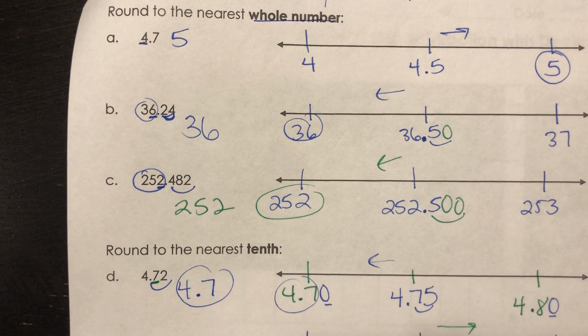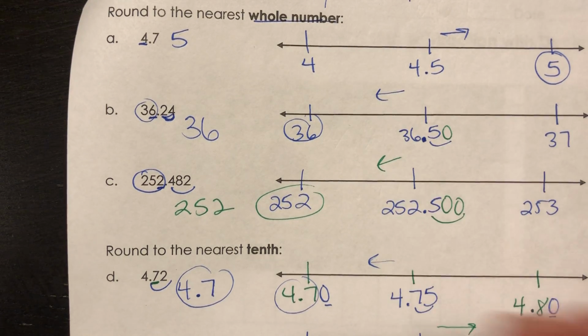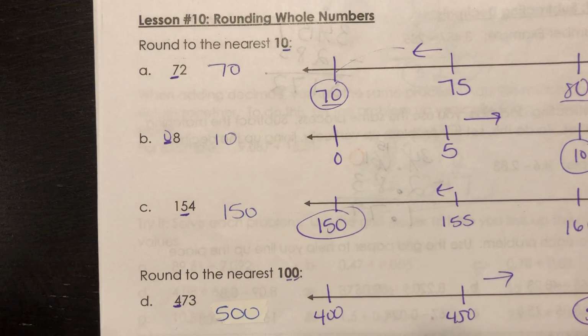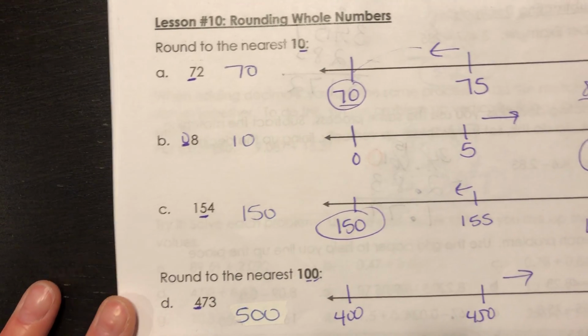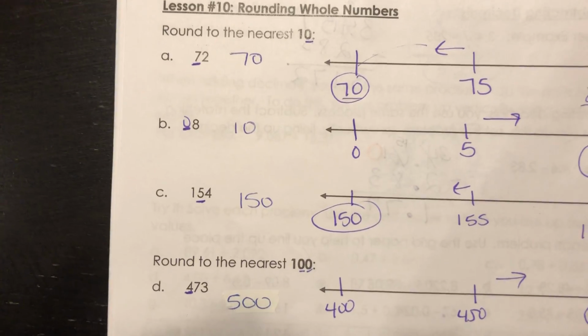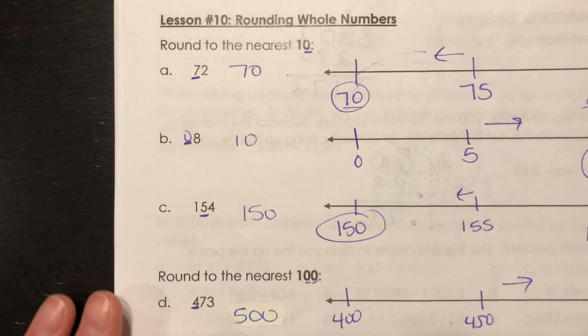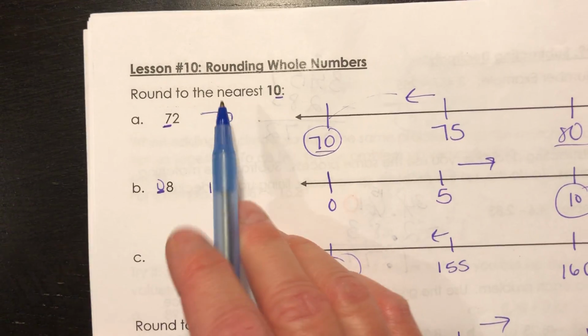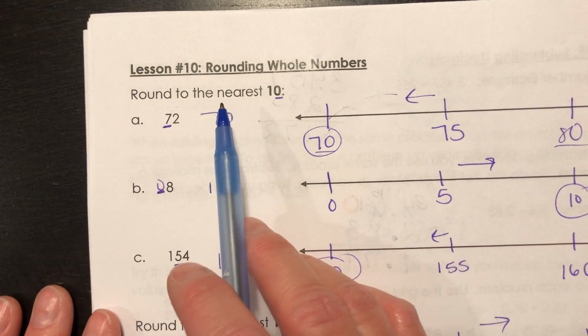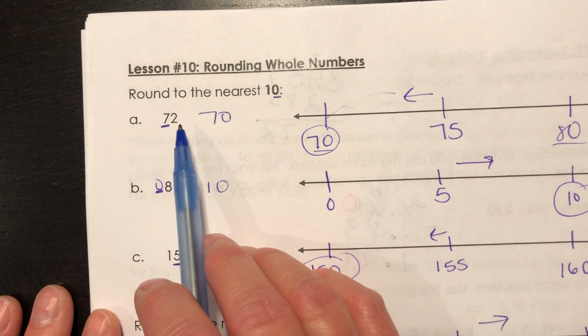I want to show you a quicker way once you have this visual model down. So here we go. Here's our little shortcut. Maybe somebody at home already told you about this one, or maybe you learned it before. But in lesson 10, I want you to be looking at your paper. This is what we had written down together before.